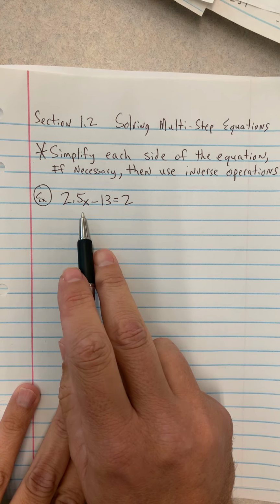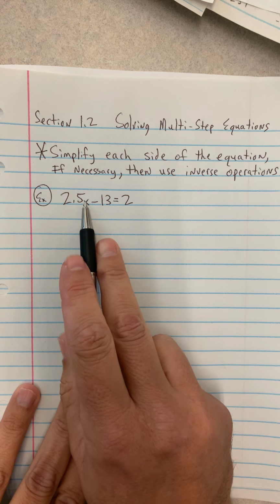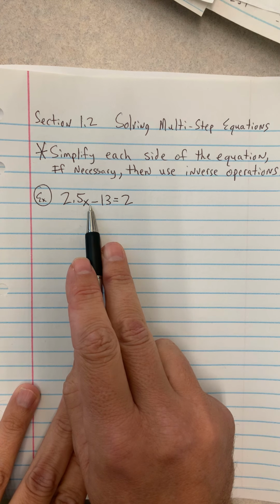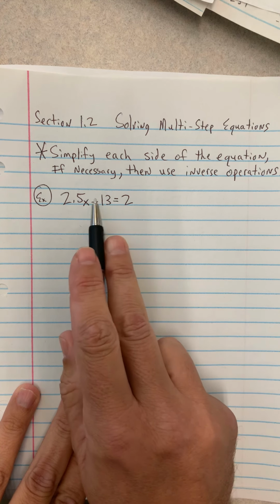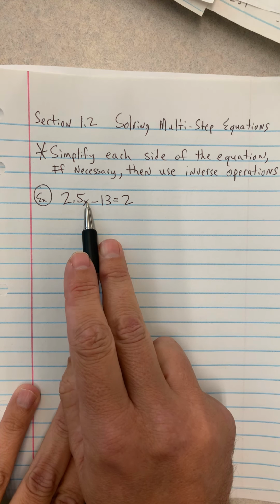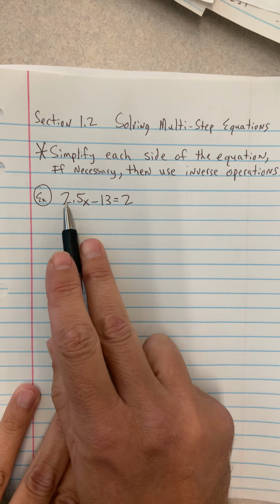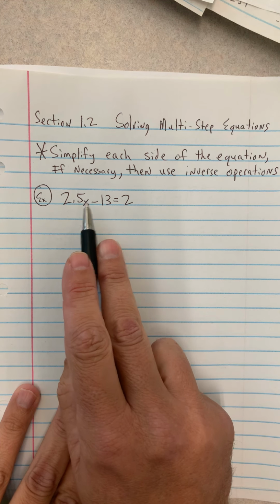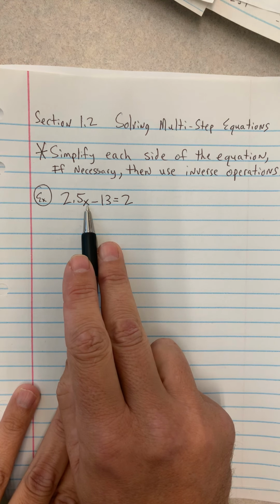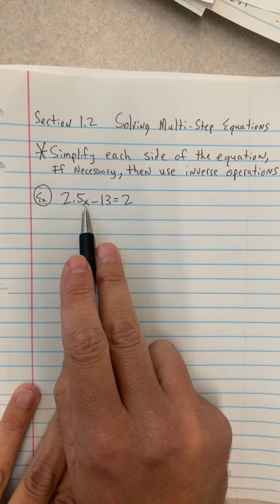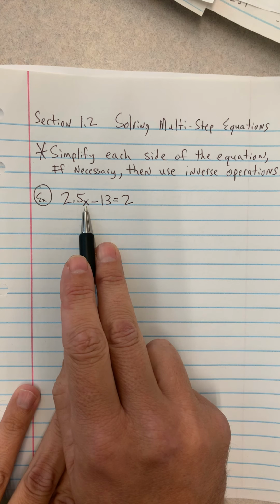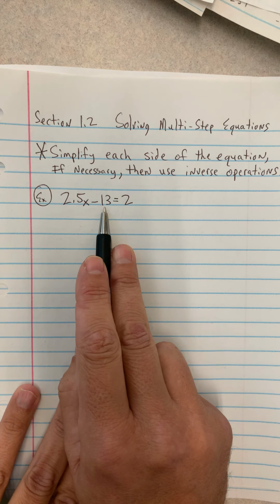So the way that we solve these and the way that I go through my thought process is I first ask myself, what is happening to x here? If I had a value for x and I wanted to check it, let's say x was equal to 1. What would happen if I plugged in 1 to this equation for x right here? Well, I would multiply it by 2.5, and then I would subtract 13. Why would I do that? Because I follow order of operations. Multiplication, 2.5 times the x, comes before subtracting 13.